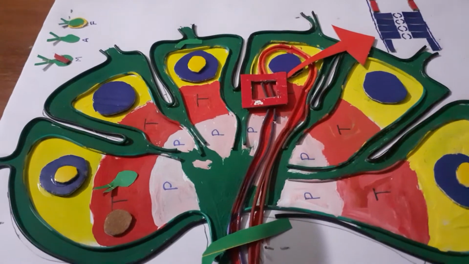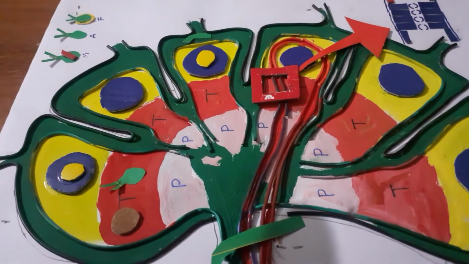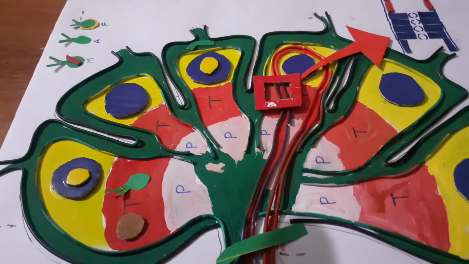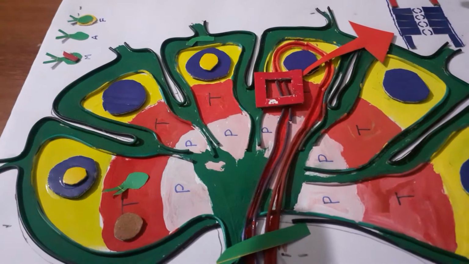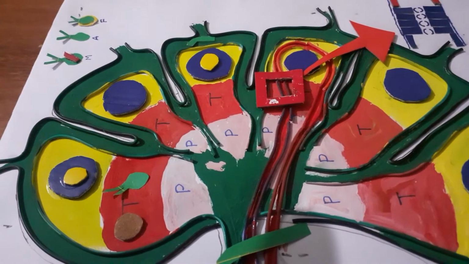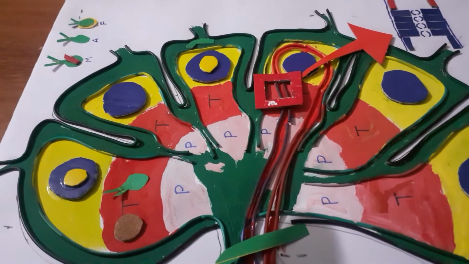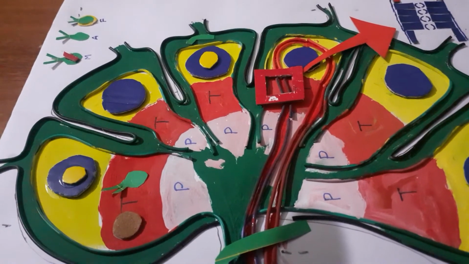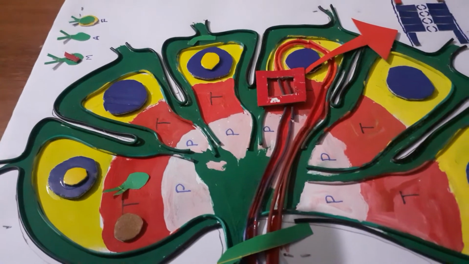The blood carries nutrition for the cell, and after giving nutrition, it takes out the excreta from the cell and then goes through the venule.